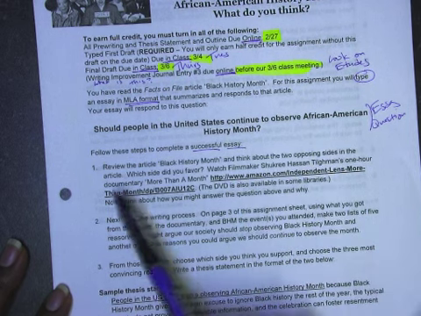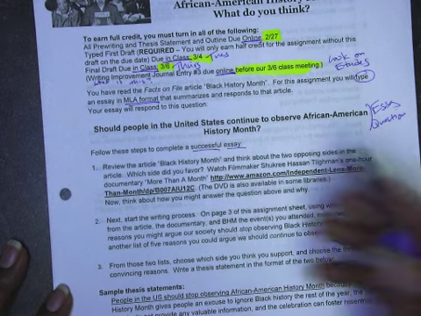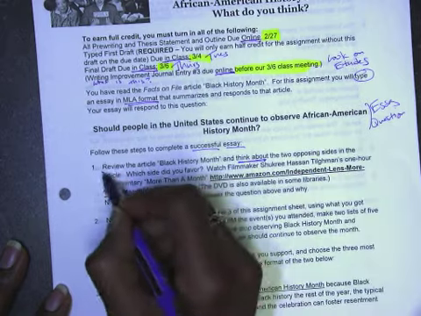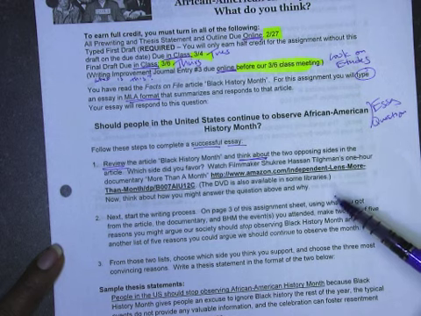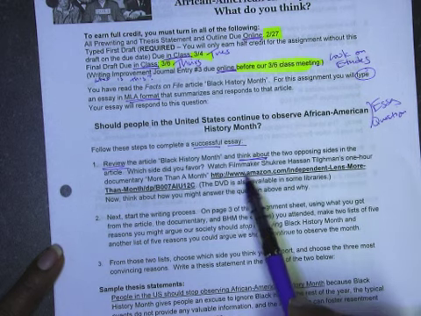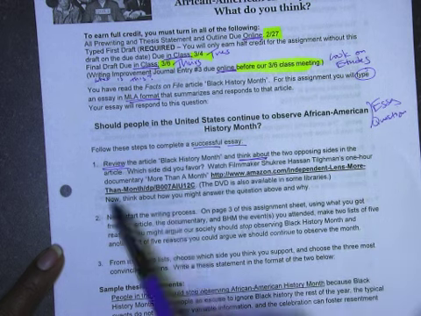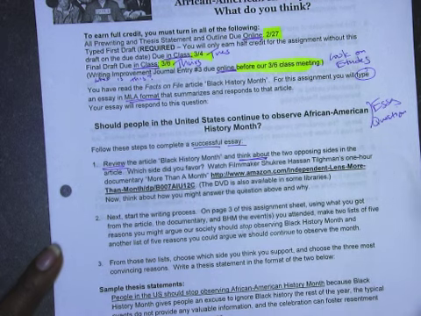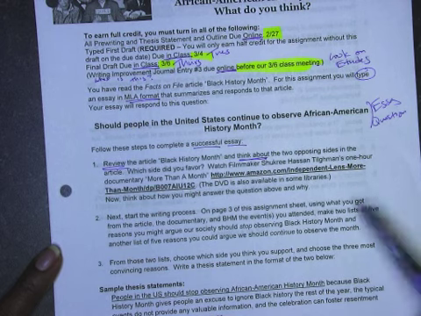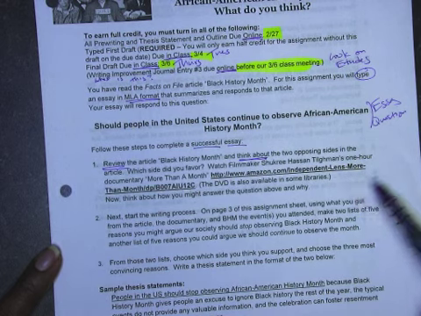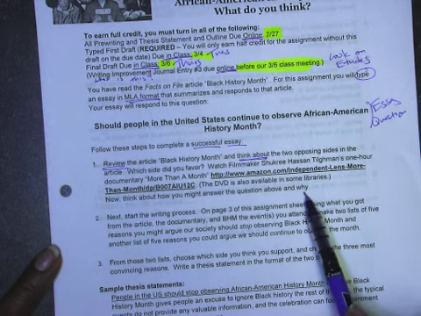So the first step says, review the article Black History Month and think about the two opposing sides in the article. Which side did you favor? So she's asking me to review the article and think about the two sides in the article. Then, watch filmmaker Shakuri Hassan Tillman's 1-hour documentary, More Than a Month. And then here's the information. And she talked about this in class, and I think that the week of the 25th and 27th, we're going to watch this together as a class.